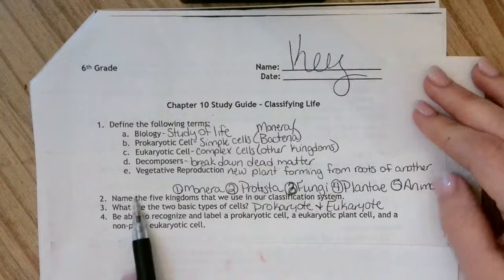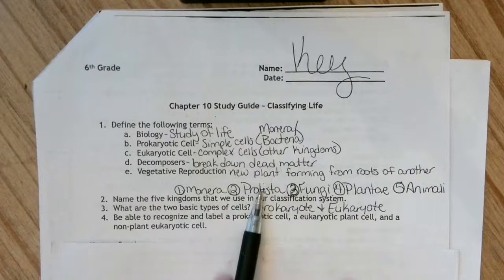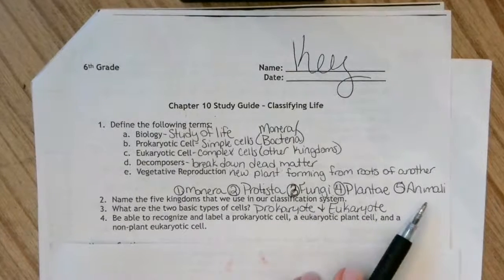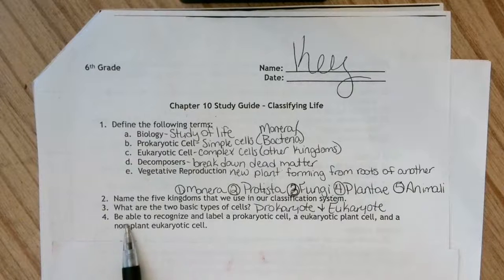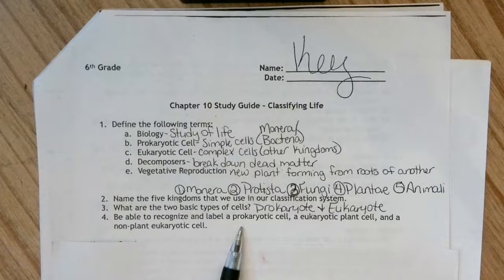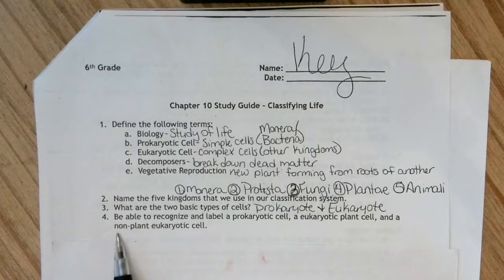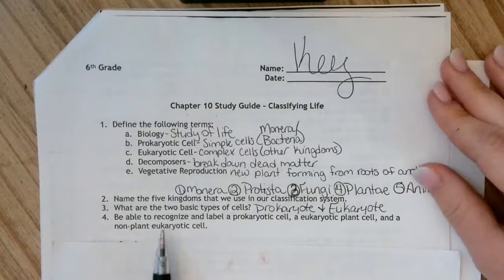number 2. Name the 5 kingdoms that we use in our classification system. It's Monera, Protista, Fungi, Plantae, and Animalia. Number 3, what are the 2 basic types of cells? That is prokaryote and eukaryote. Number 4, this isn't something that we can actually write down, but be able to recognize and label a prokaryotic cell and a eukaryotic cell, or plant cell, and a non-plant eukaryotic cell, which would be an animal cell, is what the picture is going to be of. So that you will be able to do that later on.